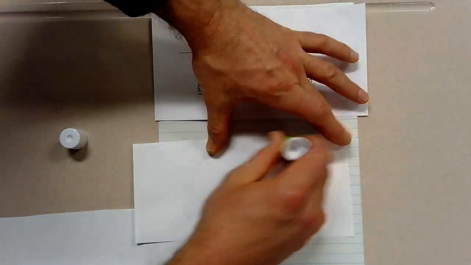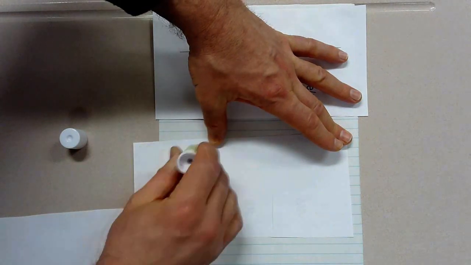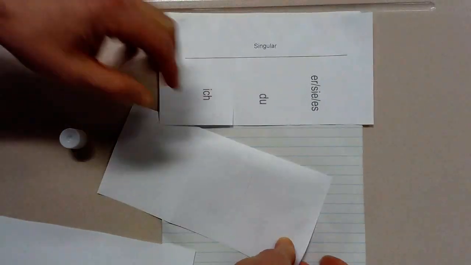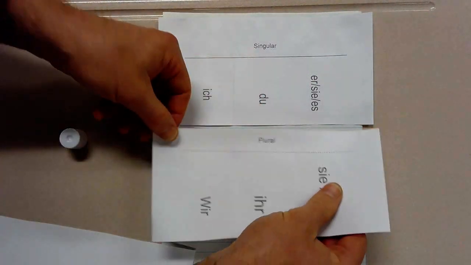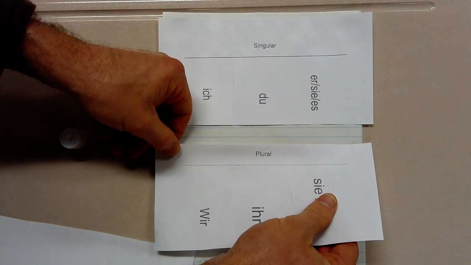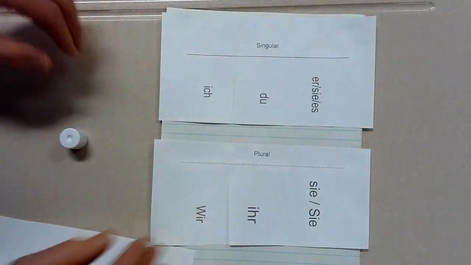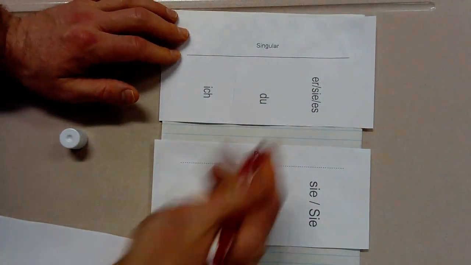And let's paste the second one, or the plural. There we go. Wunderbar. Und aufkleben, or we'll stick it to the paper, Papier. And then we're going to use the verb lernen.